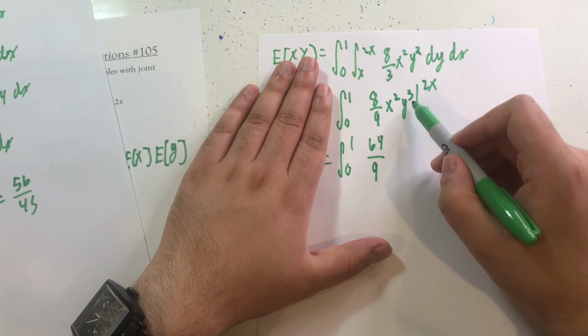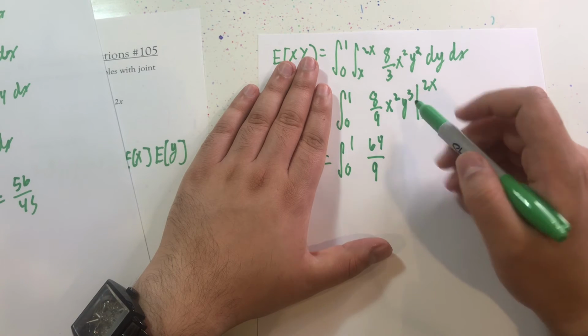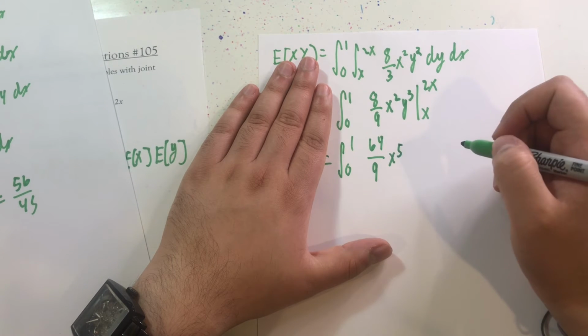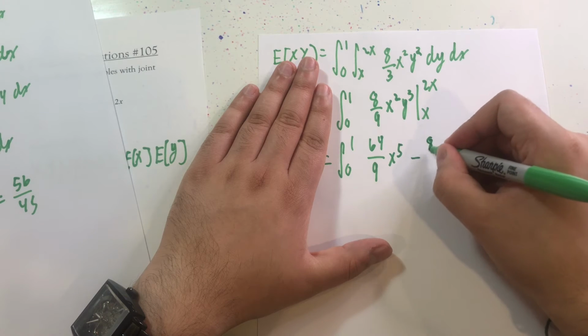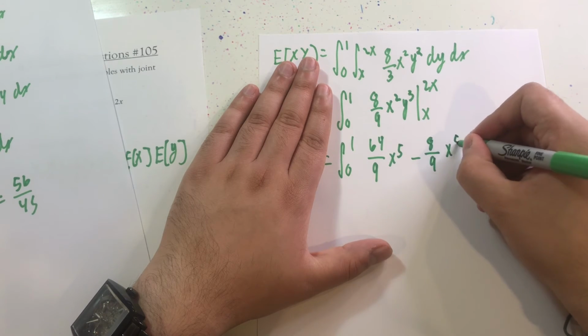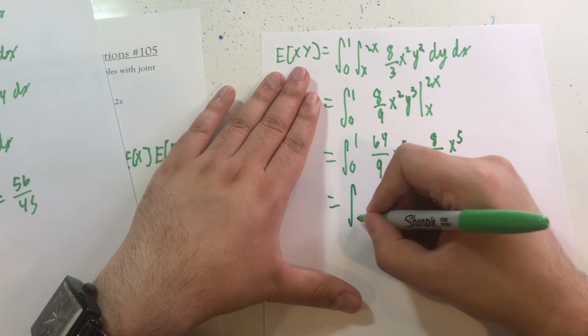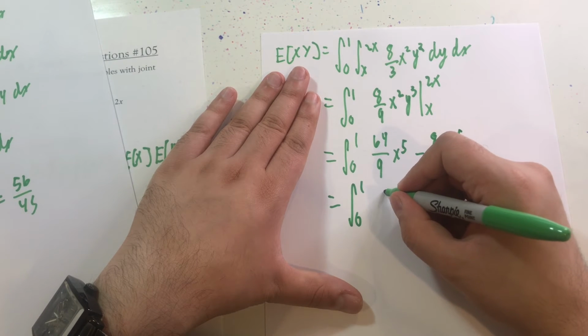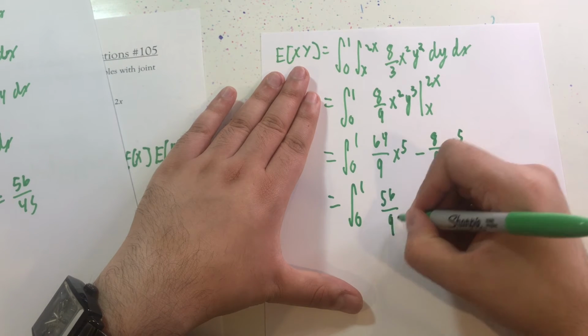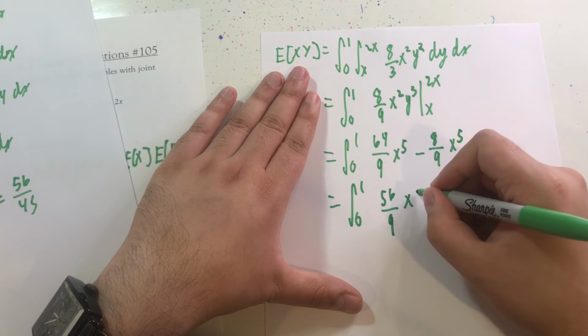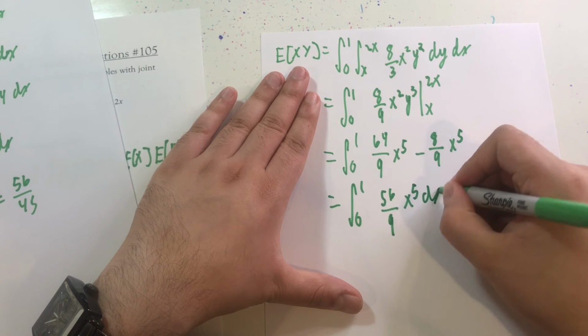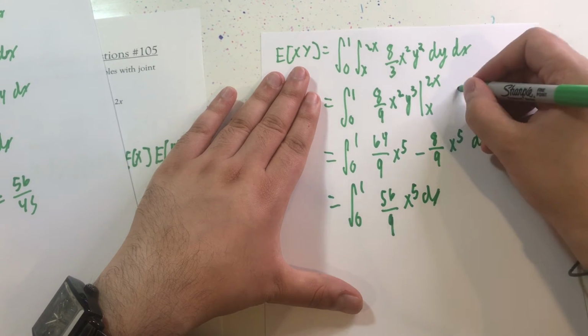Right, just making sure there. That's 8, right? Yep, x to the fifth. Minus 8 over 9 x to the fifth, which gets me the integral 0 to 1, 56 over 9 x to the fifth dx, of course, can't forget that.